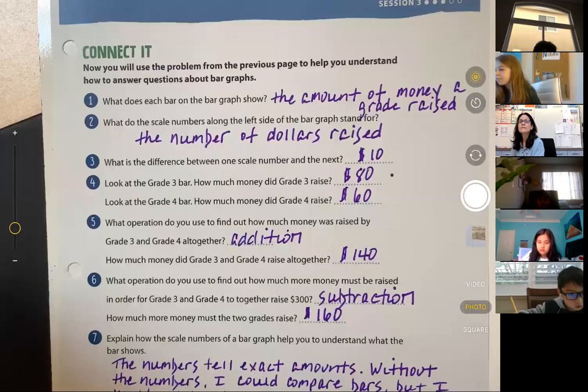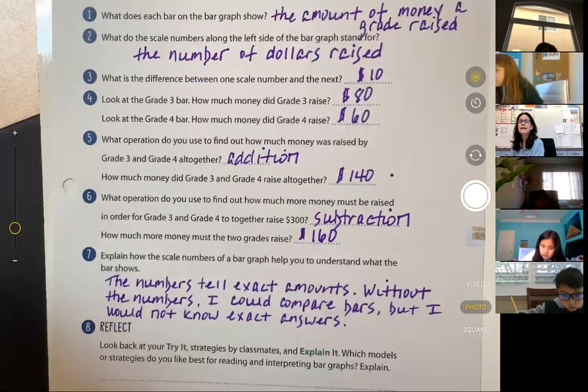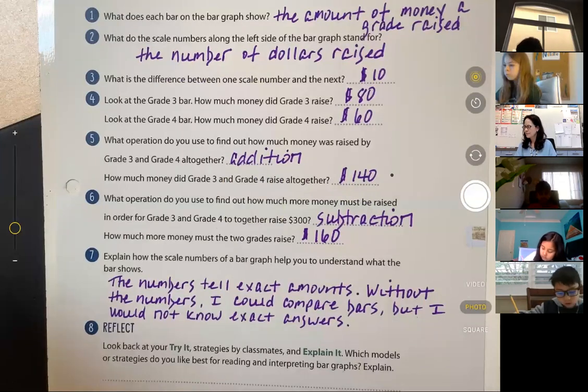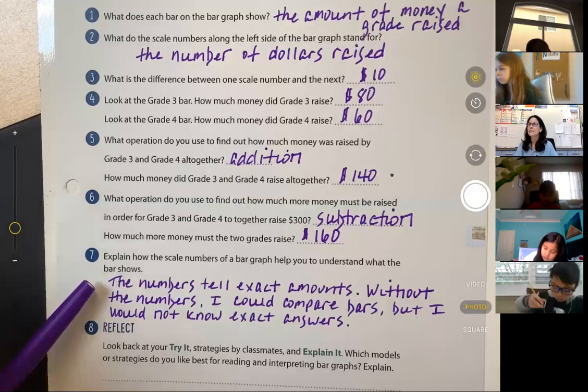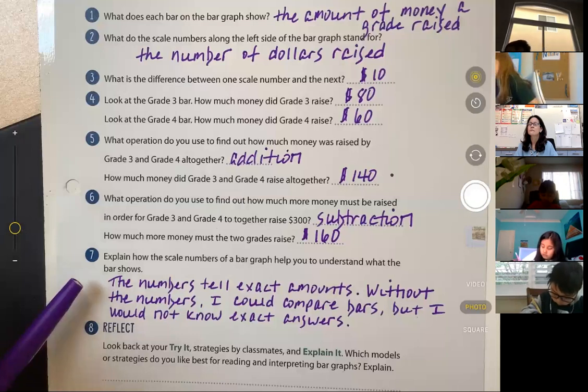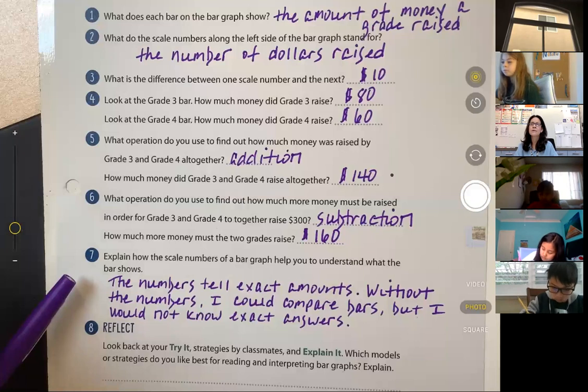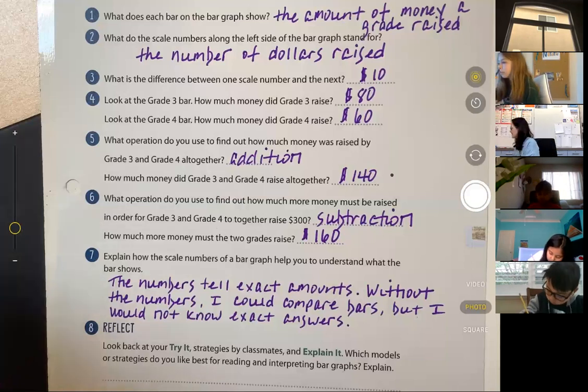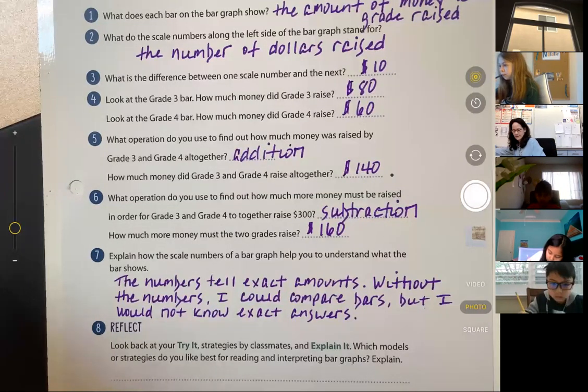In question 7, it is asking us, explain how the scale numbers of a bar graph help you to understand what the bar shows. The numbers tell exact amounts. Without the numbers, I could compare bars, but I would not know exact numbers. And what is that saying, friends? It is saying this.